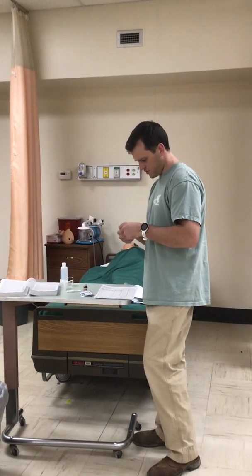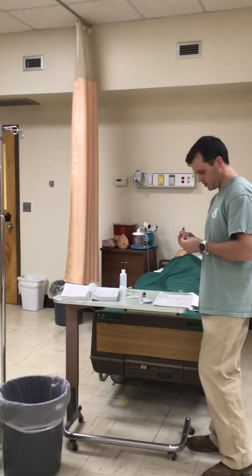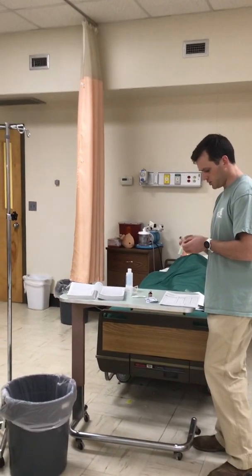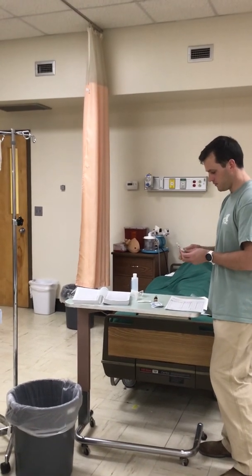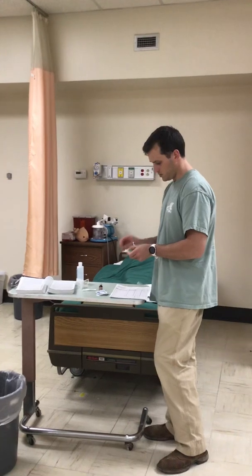I will not have to use any flushes because it is already being flushed through my primary, which is very convenient.